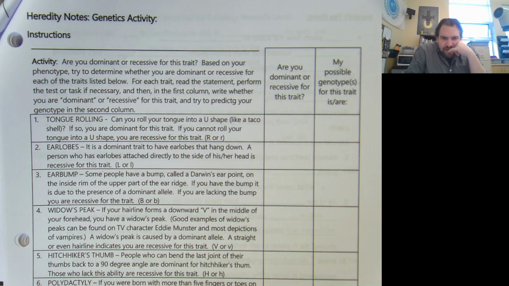Okay, here's the next one. No, it's this one. So, if you're not sure what your earlobes do, I'm happy to come around and tell you. Either your earlobes are attached, mine are, or you have free earlobes. You have a lower lobe that comes back up like that.